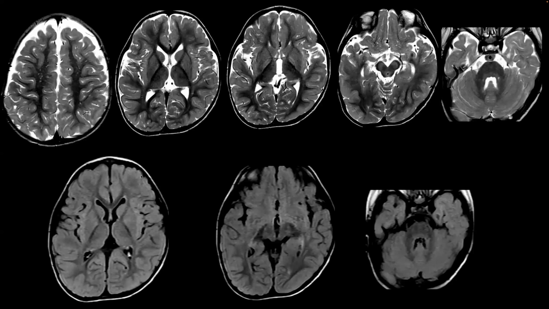Okay. All right. So we have the T2 axials and planar axials here on the slide, and you can appreciate there is some prominence of the frontal subarachnoid spaces. But the main findings are predominantly in the globus pallidus. You can see that there are symmetrical hyperintensities in the bilateral globus pallidus. You can see that there is reduction in the volume of the globus pallidus.